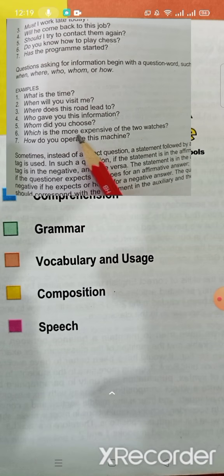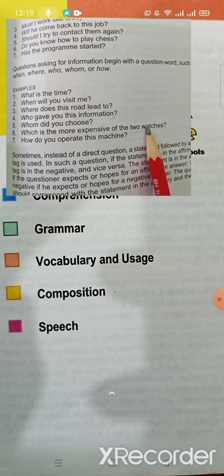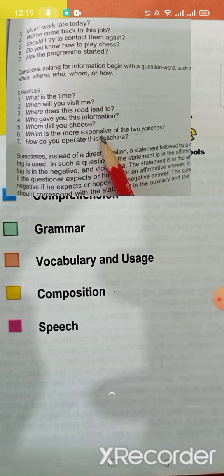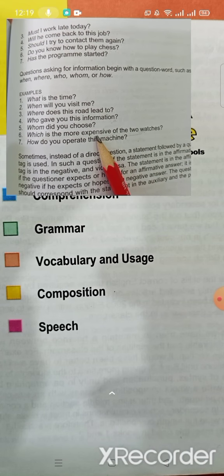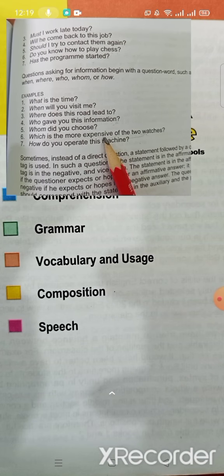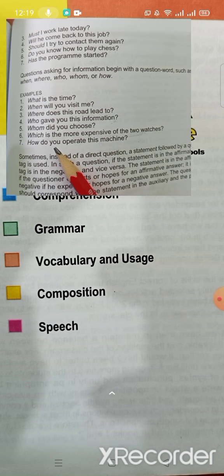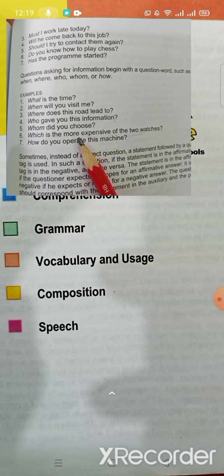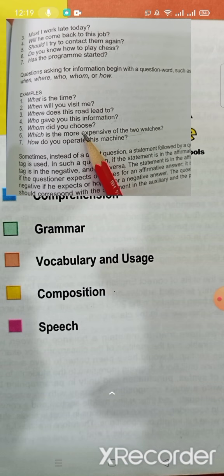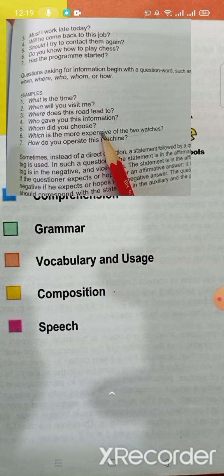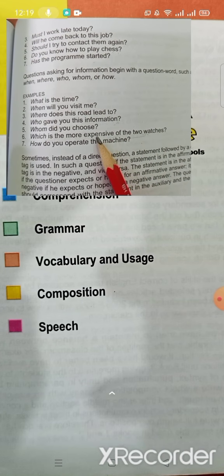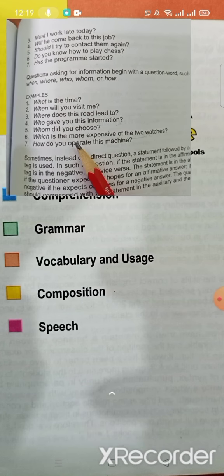Which is the more expensive of the two watches? You will answer Rado, or Rado and Royal are more expensive of the two watches. You can also answer in one word, or say Rado is the more expensive of the two watches. You can answer with those words when you are giving information.